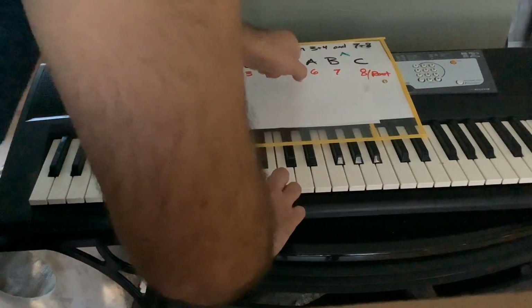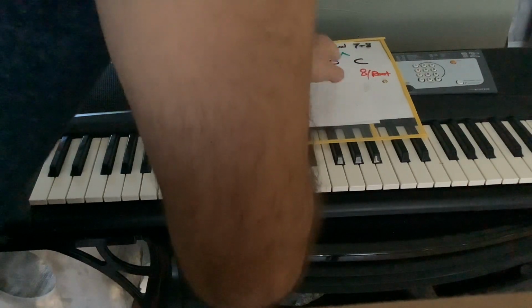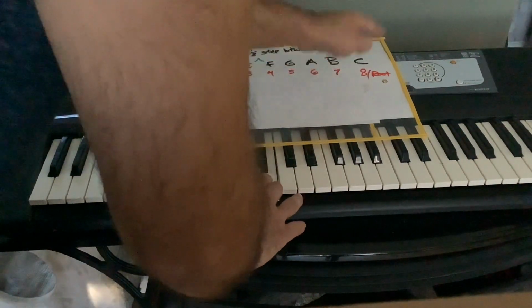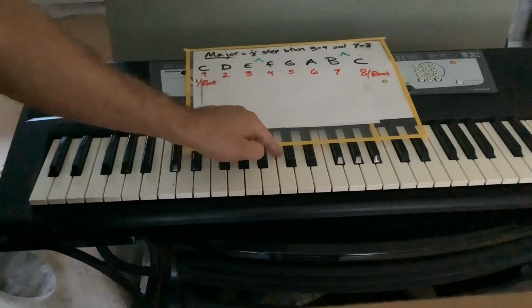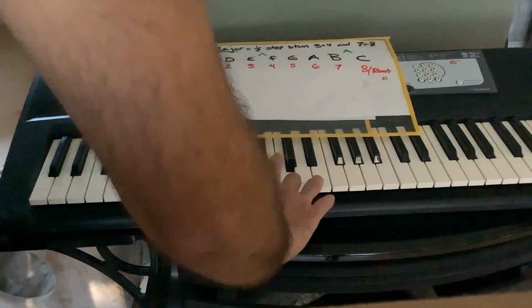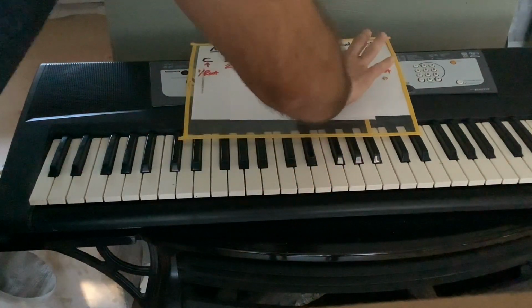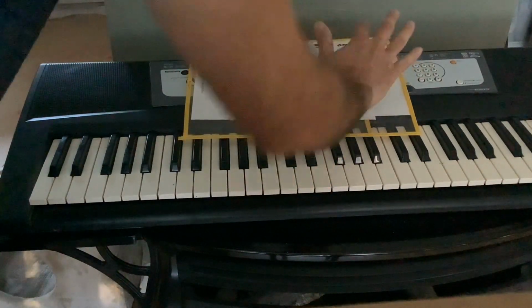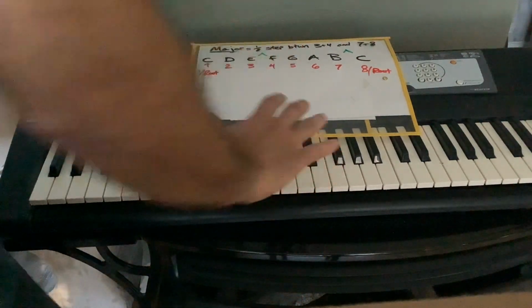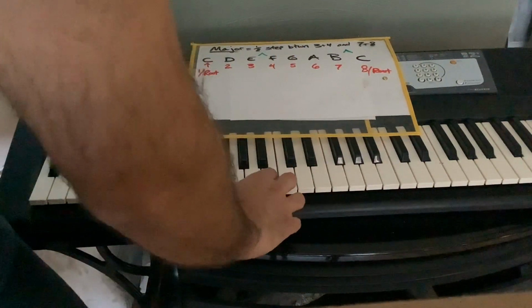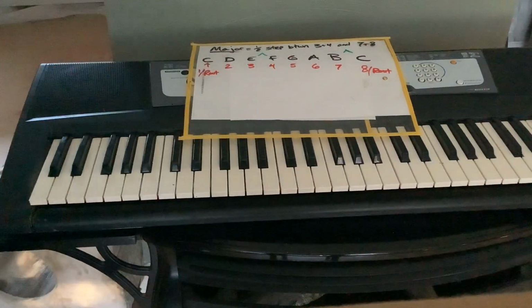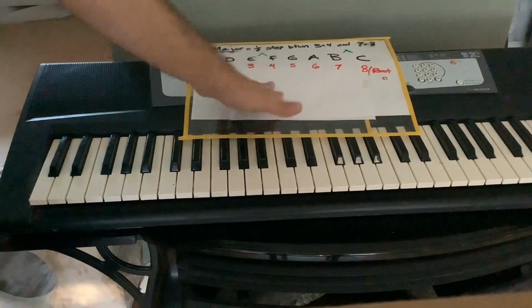Let's look at A to B. That works. We need a half step between B and C. There's no black key here. That is our half step at the end. Doesn't sound like Happy Birthday. Sounds like a shark is chasing you. Very different. So that is how you would work this out.